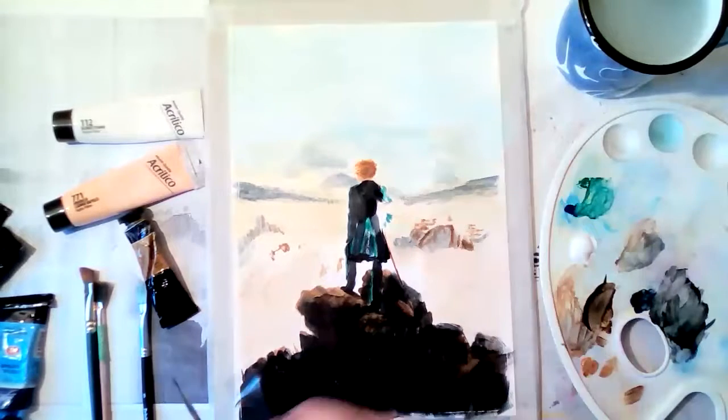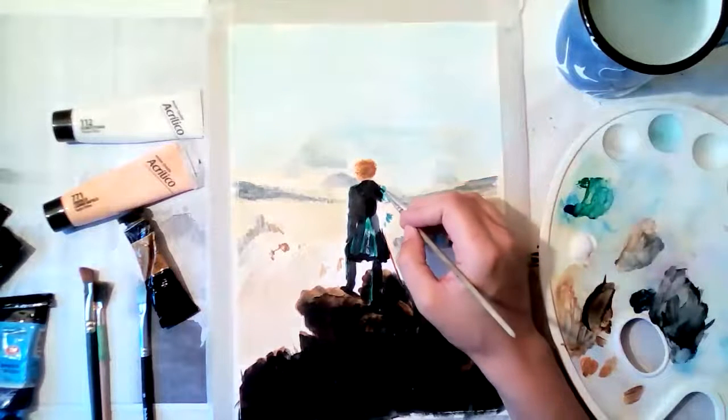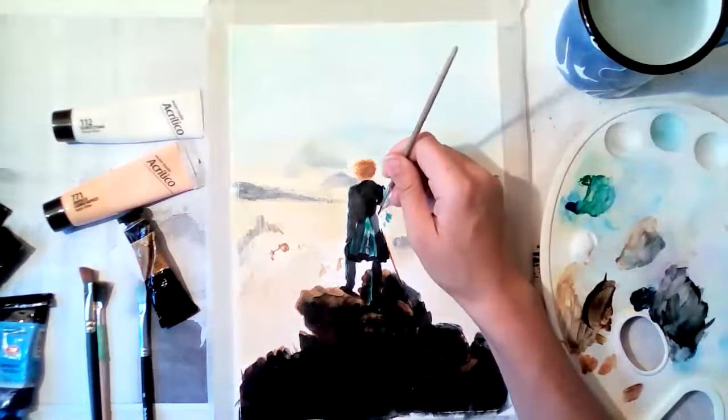And slowly, no rushing, let's say, not covering all the jacket at once. It's more step by step.